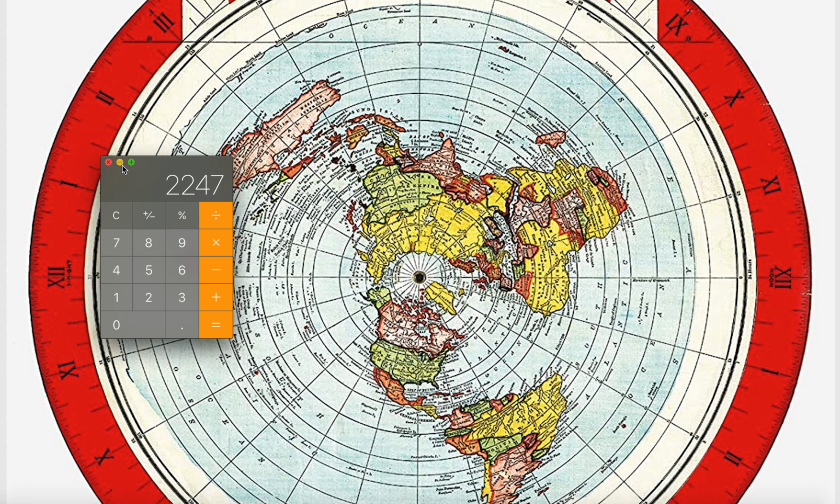It doesn't work, because this Gleason's map shows that there's 2,247 miles of a difference in the radius, right? So the radius from the center here, from geographic north, just using the longitude line to the equator, is 2,247 miles more than the radius from the center of the globe Earth to the outside at the equator. So it doesn't work. The two won't work.